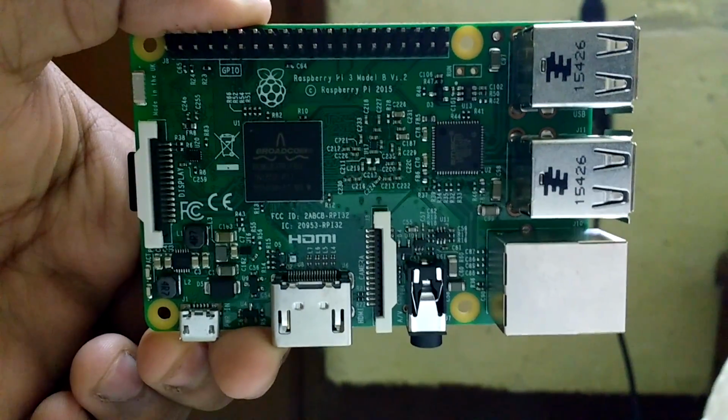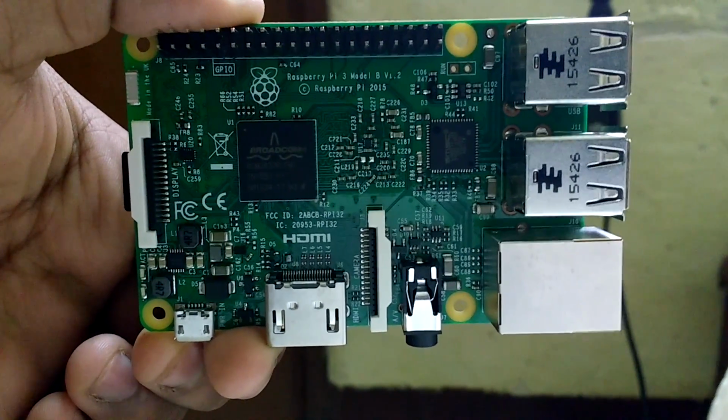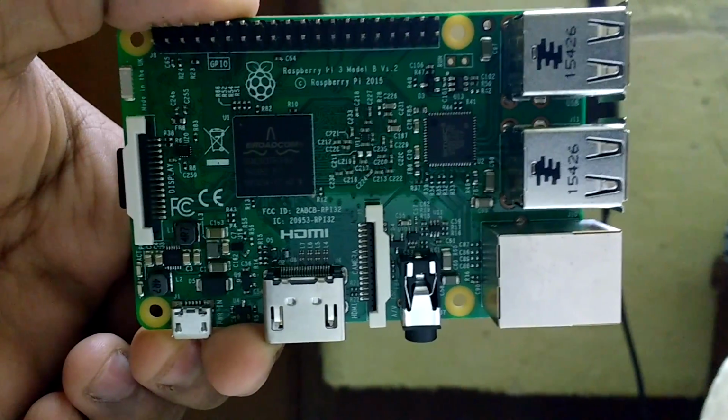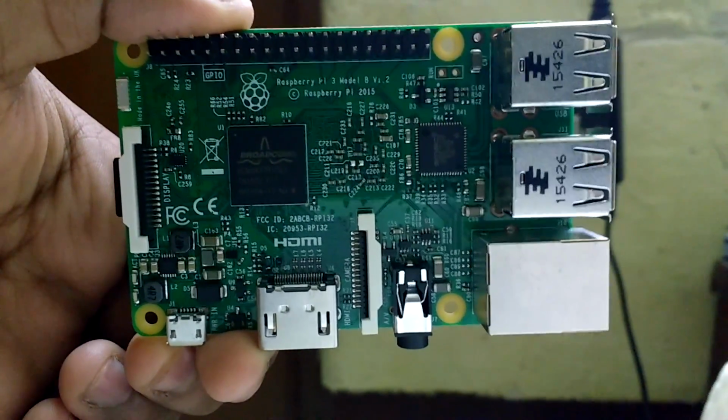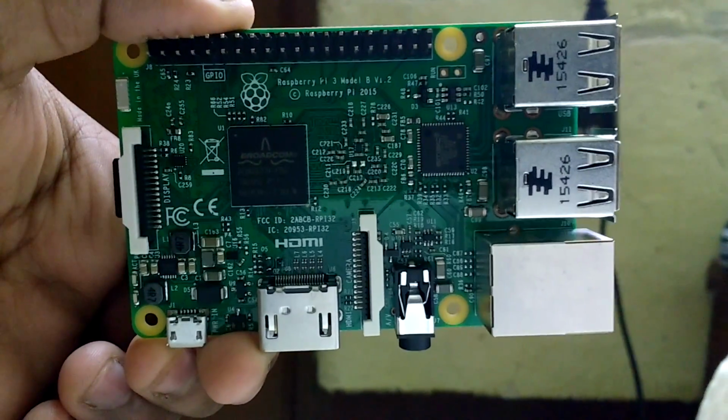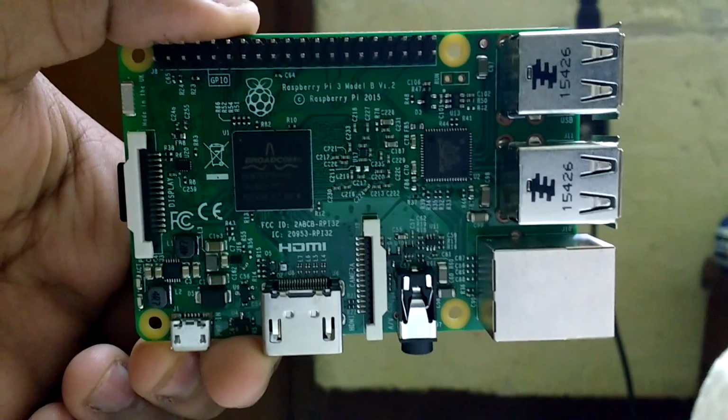This video is about introduction to the Raspberry Pi. The main objective is to learn the basics only. So what is Raspberry Pi? Raspberry Pi is a single board credit card size computer.